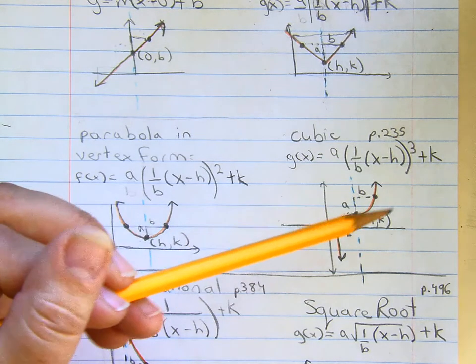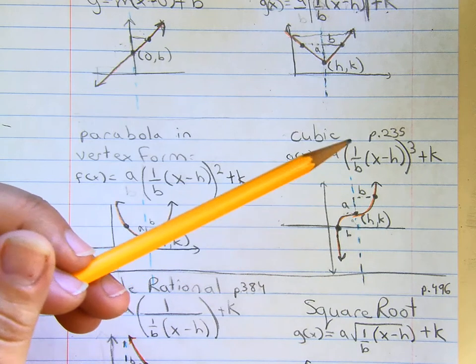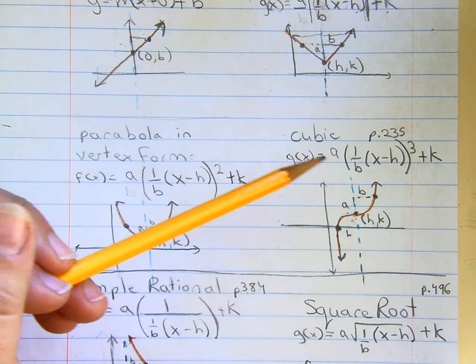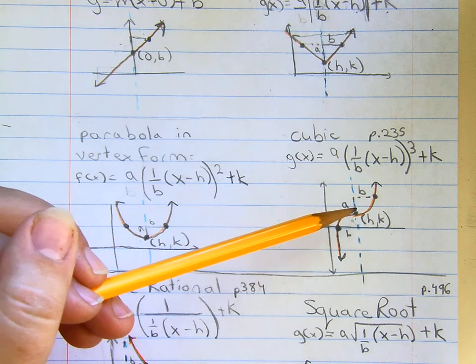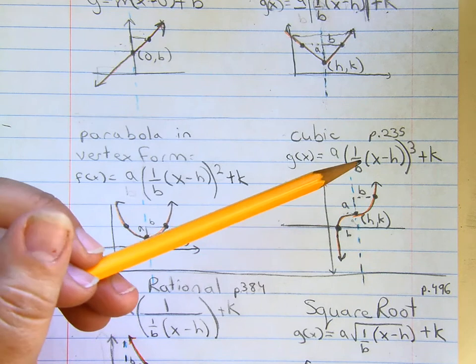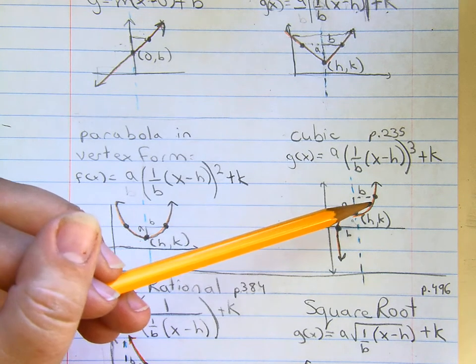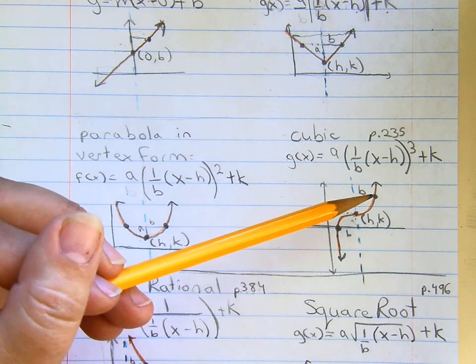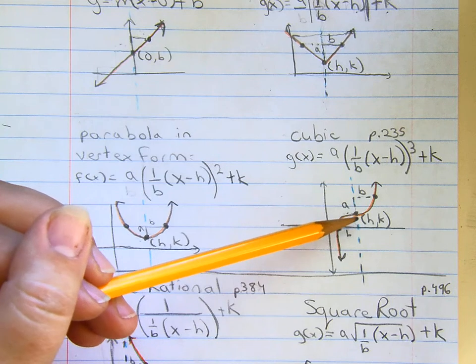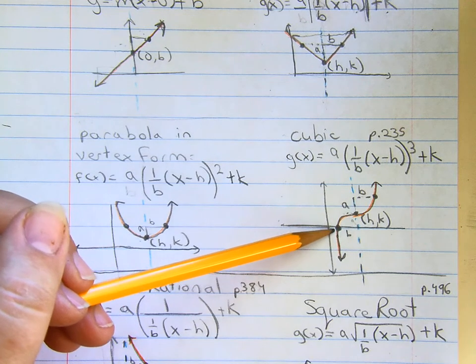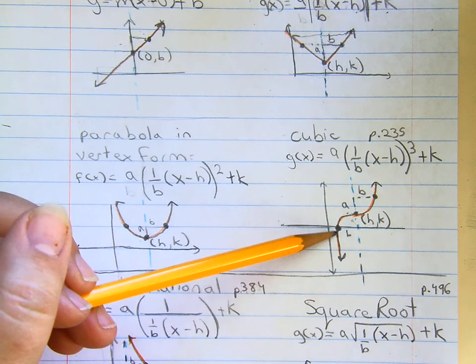And if I was to graph something like this, at least in this form, I have my A, which still represents the rise, and B, which represents the run, for my next point on the graph. So obviously I'd go down and back to find the next point in this.